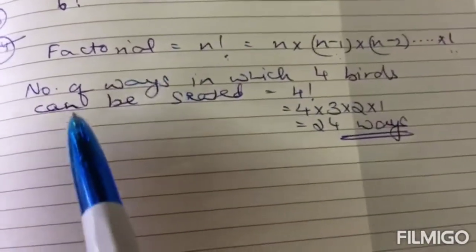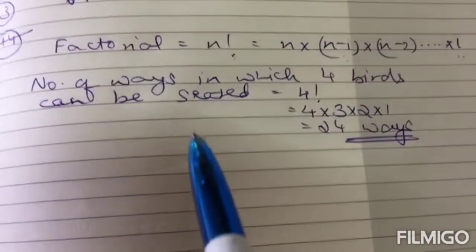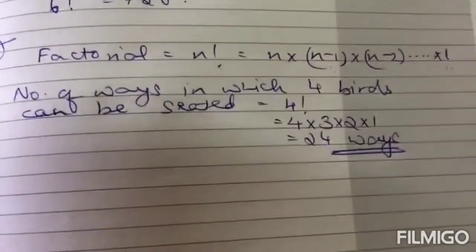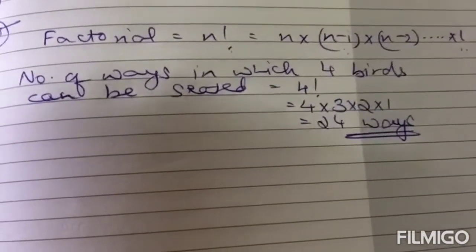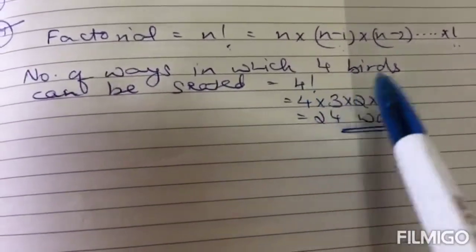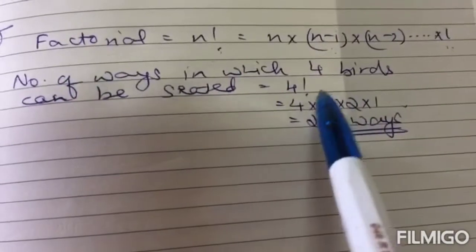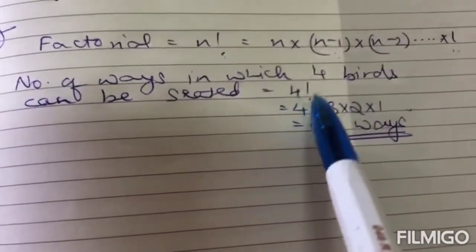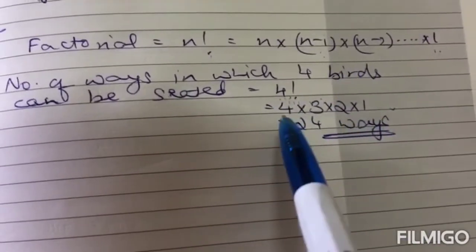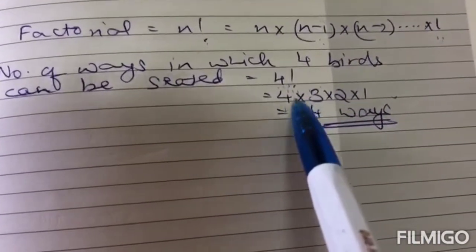For example, if there are 4 birds sitting on a branch, okay? Let's say you have 1 crow, 1 peacock, 1 pigeon, and 1 cuckoo. How many ways can we arrange these 4 birds? That is denoted by this factorial. It will be 4 factorial. And what would that be? It would be 4, as n here is 4.